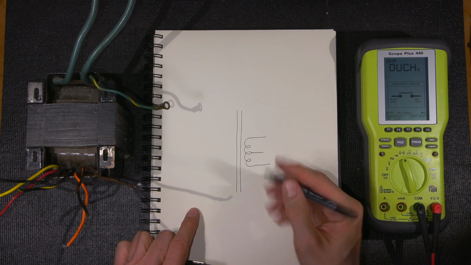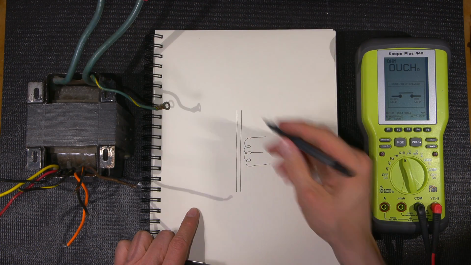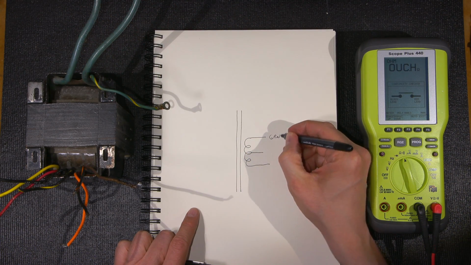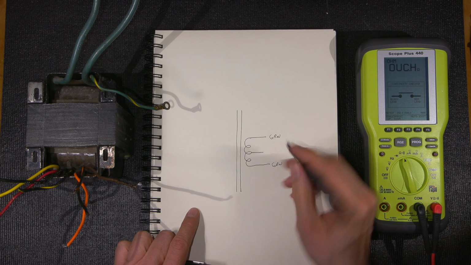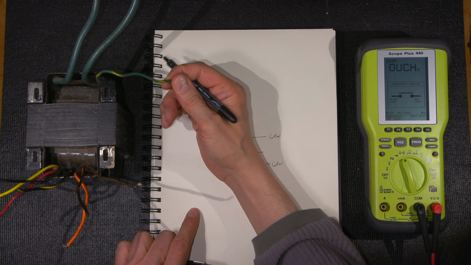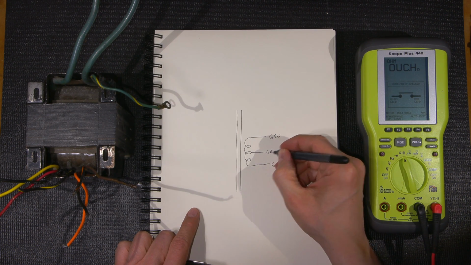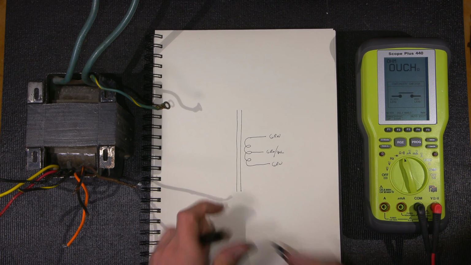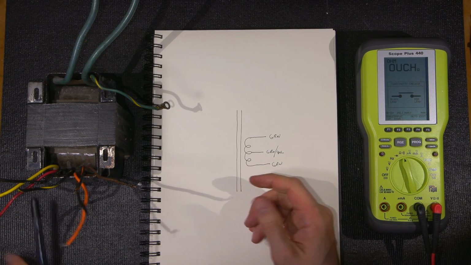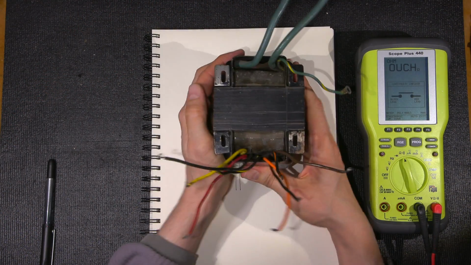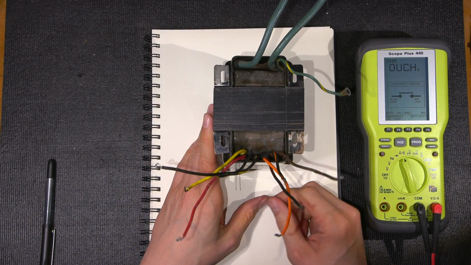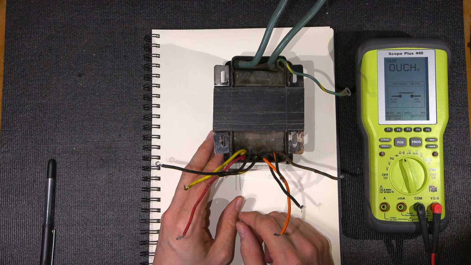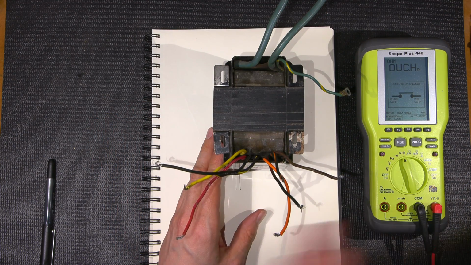That worked out. So we know that the solid colors are the ends, green and green. And we know the center tap is green and yellow. Pardon my horrible writing. And that's what we know about this transformer so far. We don't know much about the primary other than we have a whole bunch of wires. Are they 2 separate windings? Are they one solid winding with a whole bunch of taps?